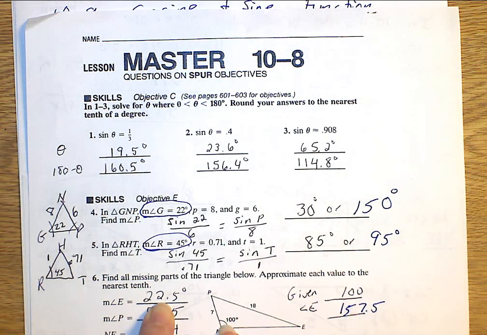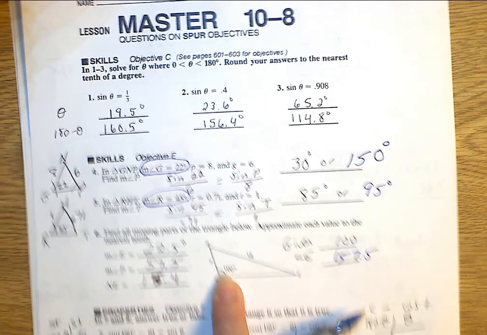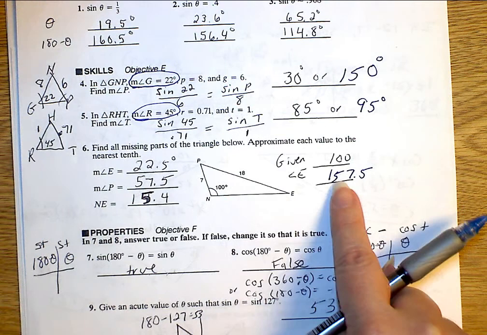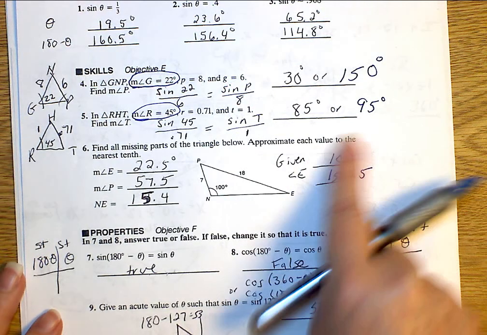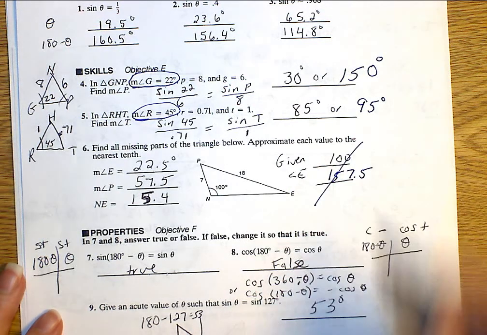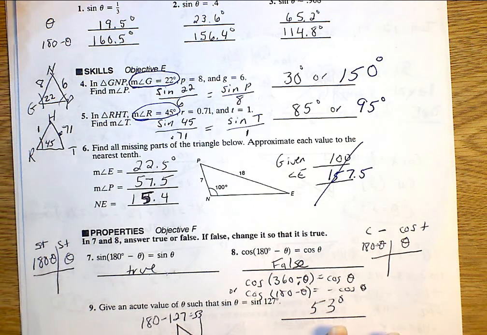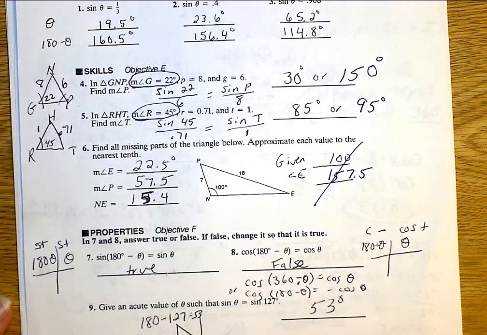The angle they gave me is 100, and the other angle would have been 157.5. Do these two add up to less than 180? No. So that means it does not exist. So there only is one triangle.